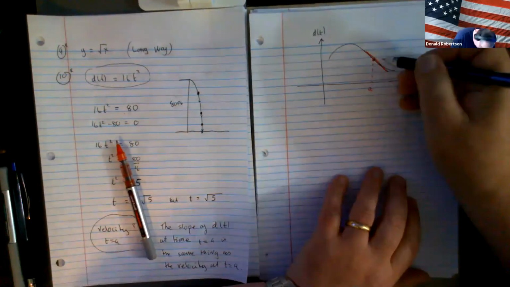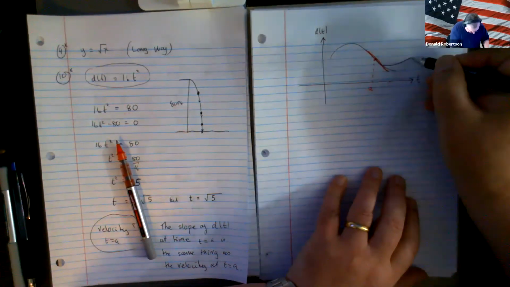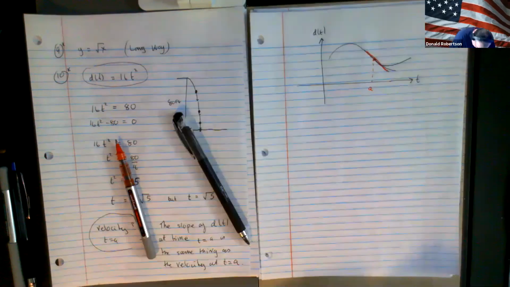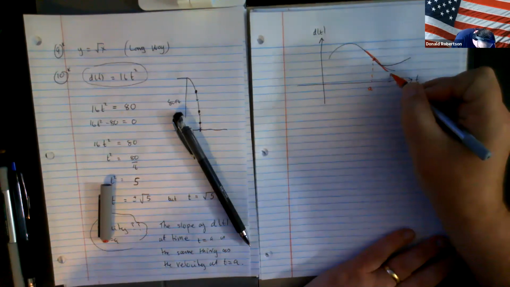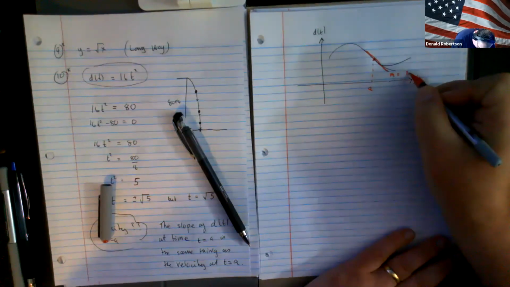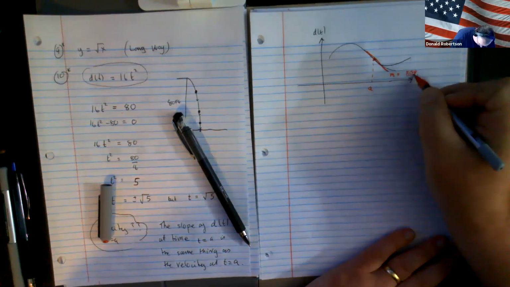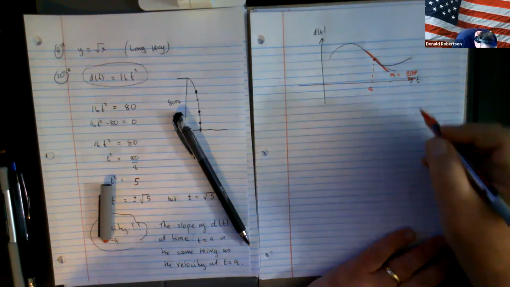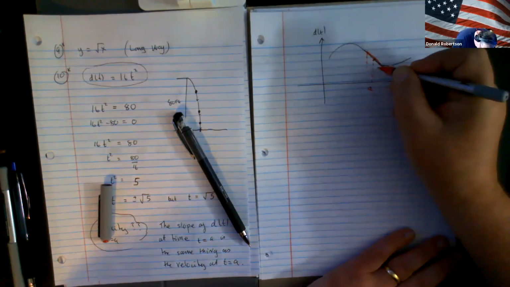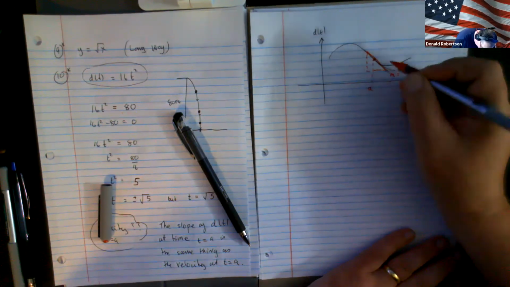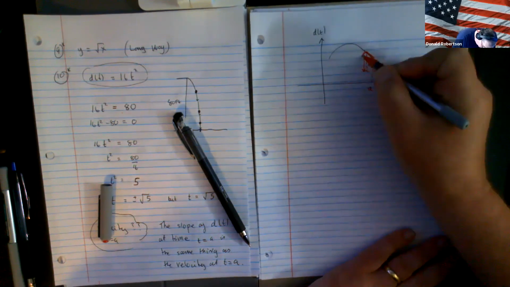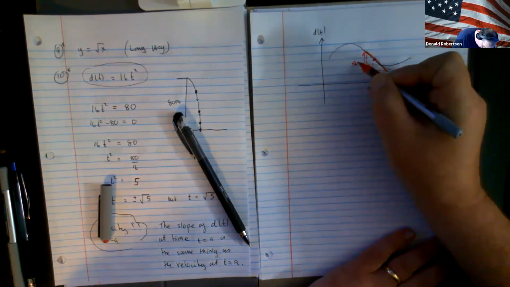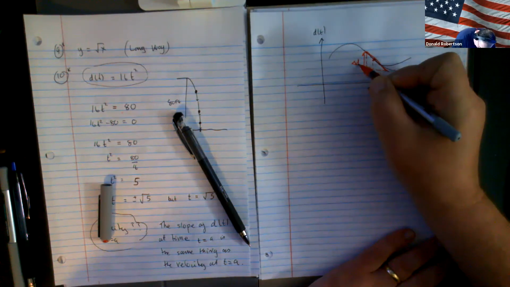Okay, let me get that out of the way. The slope of that tangent line is rise over run. If I add in some extra little lines, isn't that distance the distance in position?